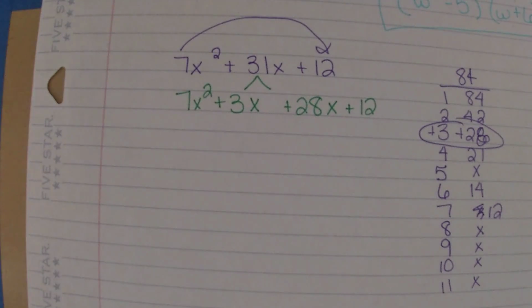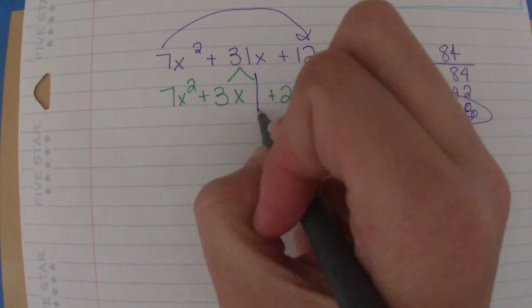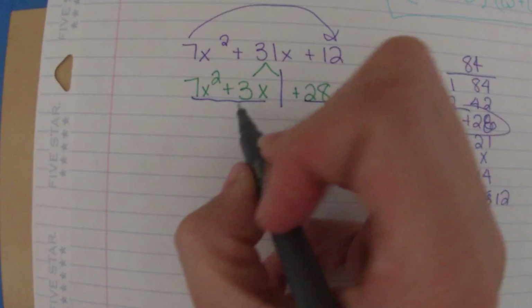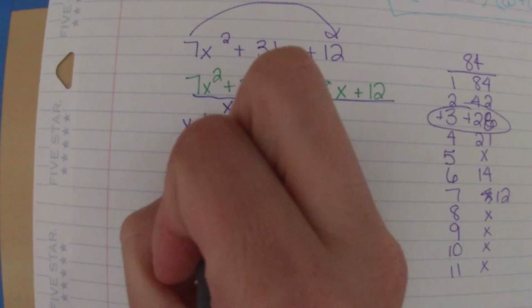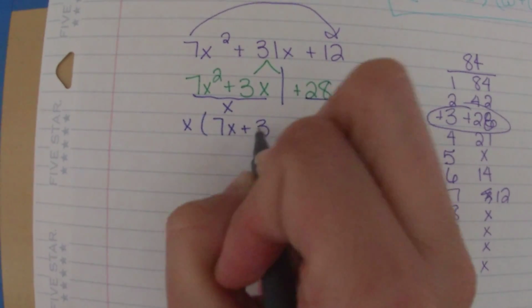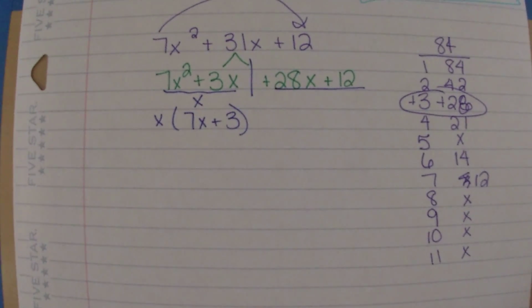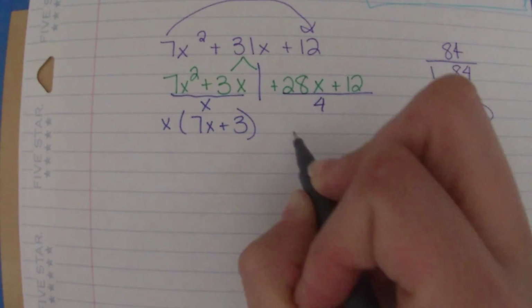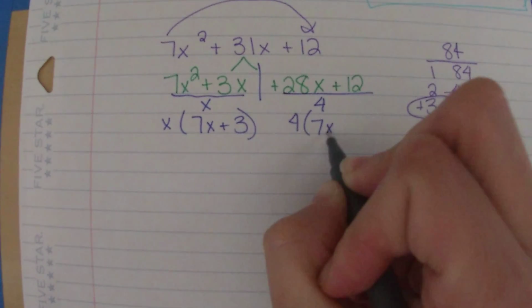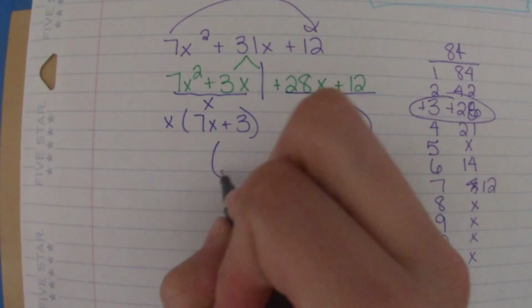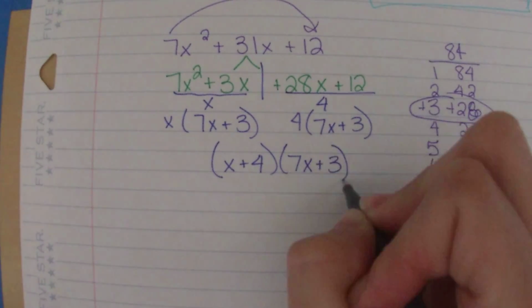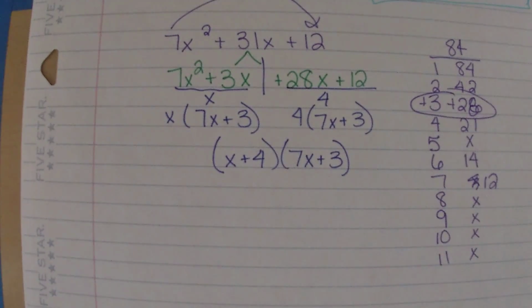And once we have something in 4 terms, we know how to factor that by grouping. And that's what we practiced yesterday, right? So we're going to split this in half. We're going to find our GCF of each side. So over here we have a GCF of X. And if you forget how to do factoring by grouping, go back to the video from yesterday. Over here we'll have a GCF of 4. And so we'll put our GCFs together and our common binomial together, and we'll get an X plus 4 and a 7X plus 3.